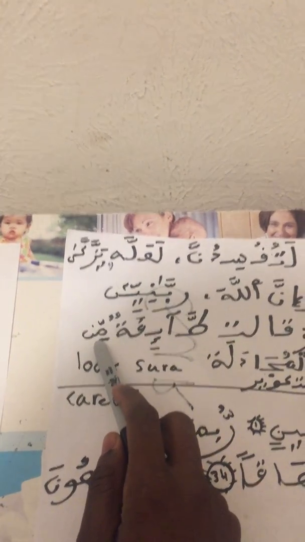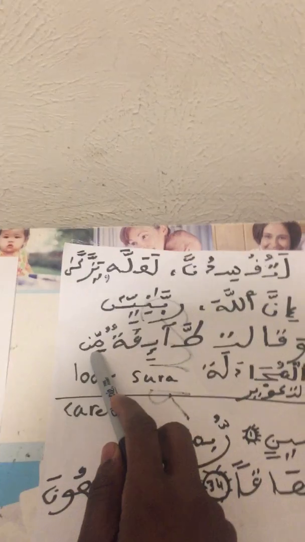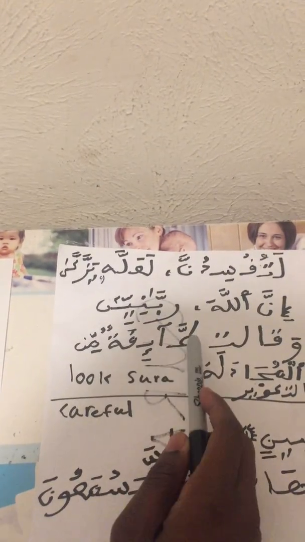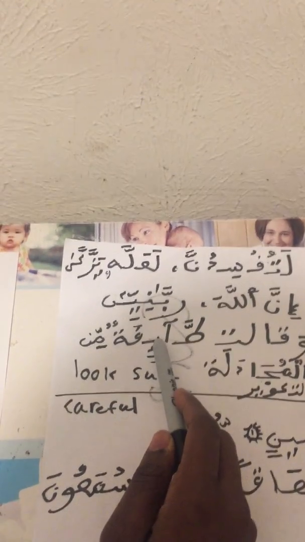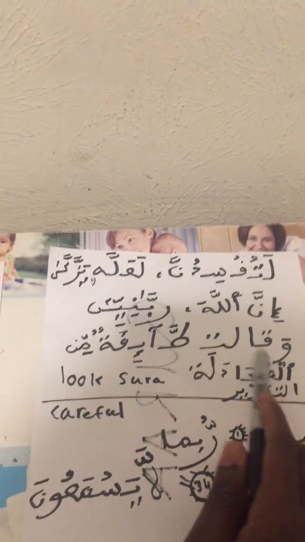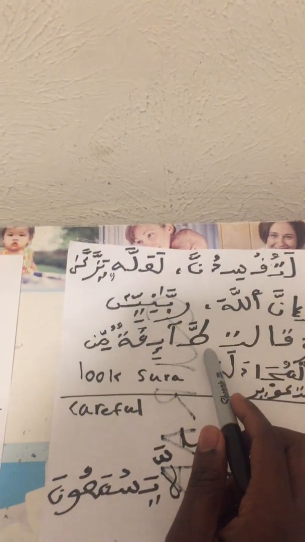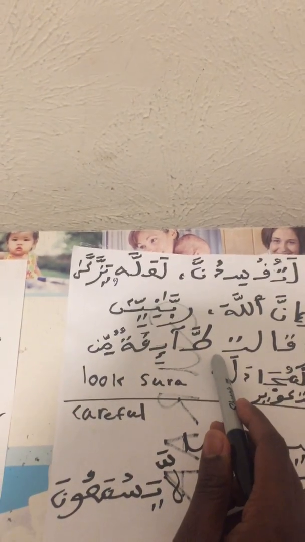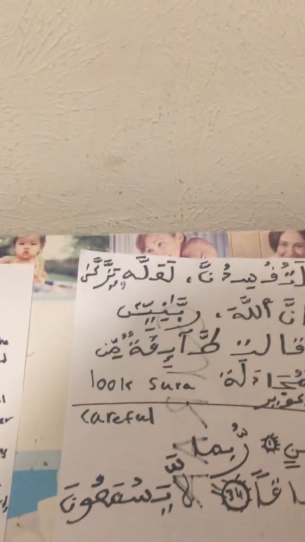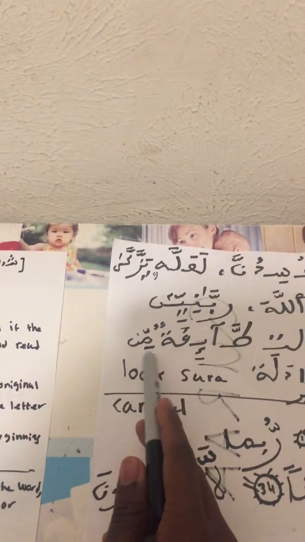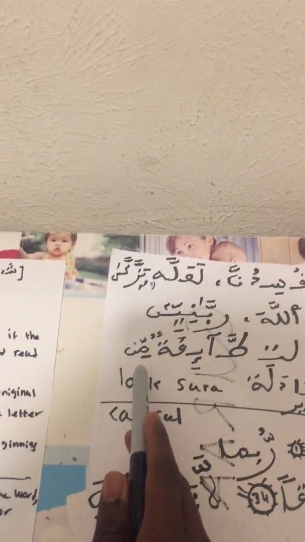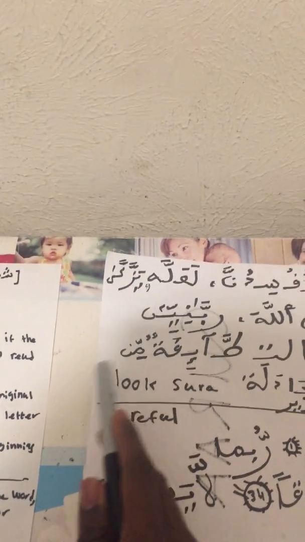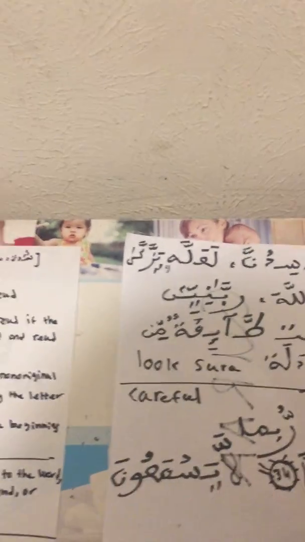The shadda on the mim is non-original. You only read it if you join all together. وَقَالَتْ طَائِفَةٌ مِّن. If you were to read them separately, for example, if you say وَقَالَتْ, you stop. You just say طَائِفَةٌ. You don't make the shadda on the طَا. You say min, you don't say min with shadda. No, you don't do that. You only do that if you join it.